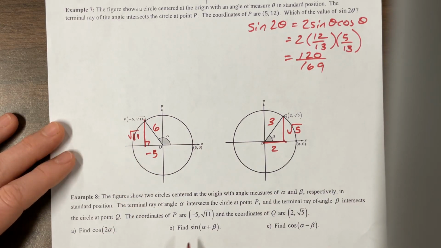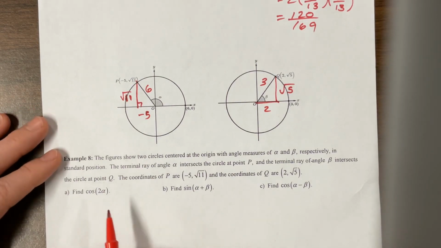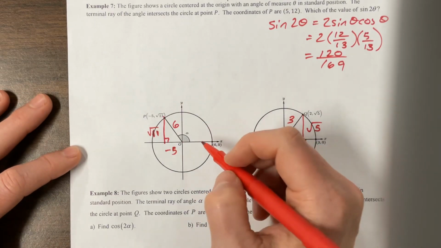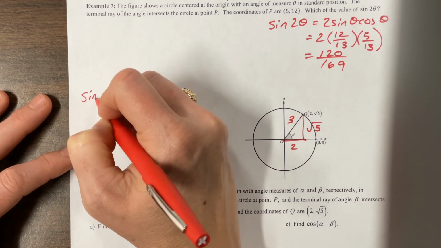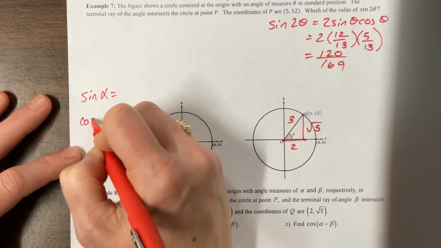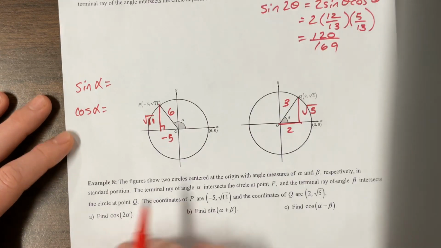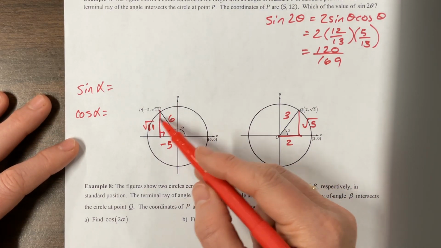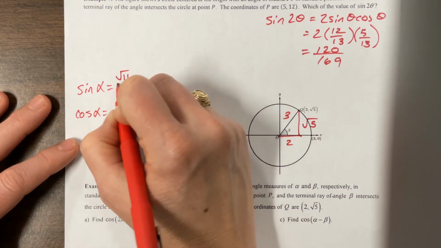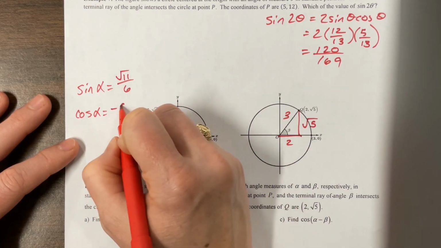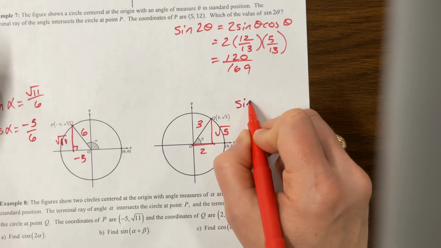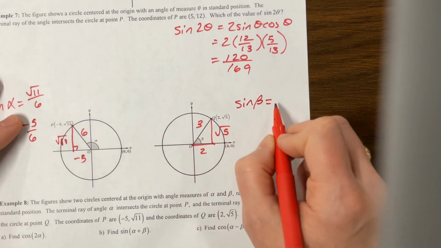Okay, so what are they asking us to find? Oh, different things. Okay, so with all of these, I would probably write out, this is alpha. I would say sine of alpha equals, cosine of alpha equals, and have this set up so that I can answer whatever comes next. Sine of alpha is opposite over hypotenuse, so root 11 over 6. Cosine of alpha, -5 over 6. Here's beta. Sine of beta is equal to root 5 over 3.